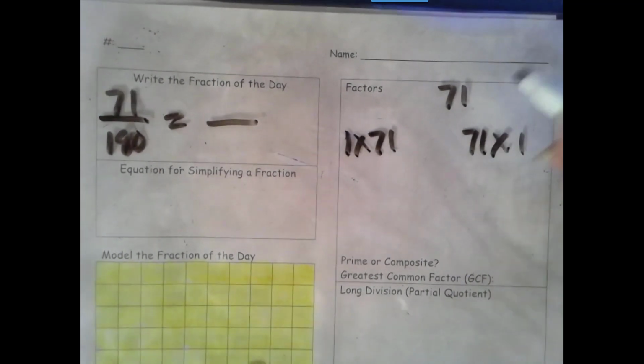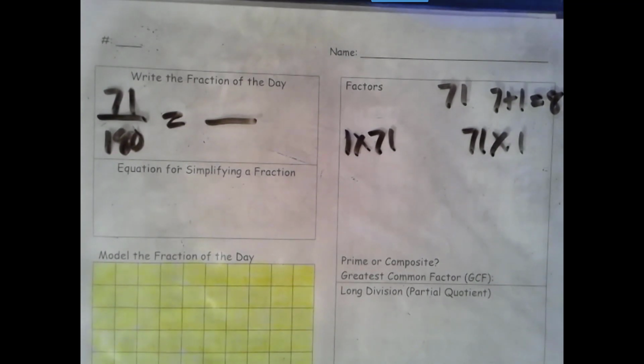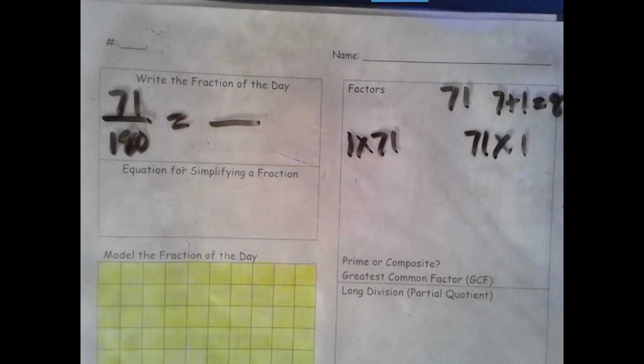We try 3. The rule for 3 is that we add the digits together. 7 plus 1 is 8. 8 is not a multiple of 3, so 3 is not a factor. We try the next odd number, which is 5. The rule for 5 is that it ends in a 0 or 5. It ends in a 1, so 5 is not a factor.